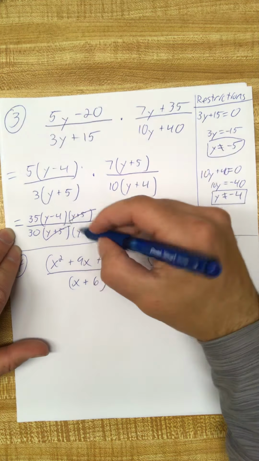So, last up here, we have x squared plus 9x plus 20 divided by x plus 6, times x squared plus 7x plus 6 divided by x squared plus 7x plus 12. This is like a lot of what we're going to see moving forward here. So again, let's take care of those restrictions first.